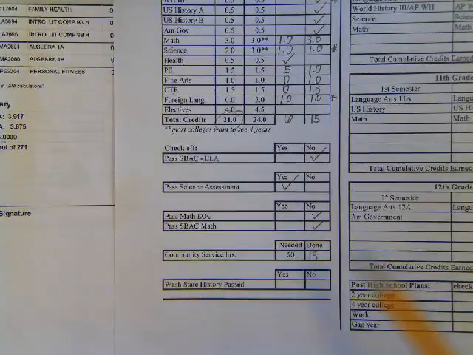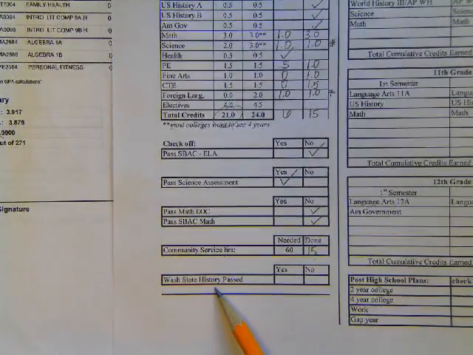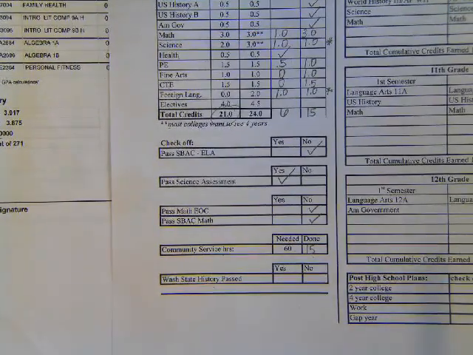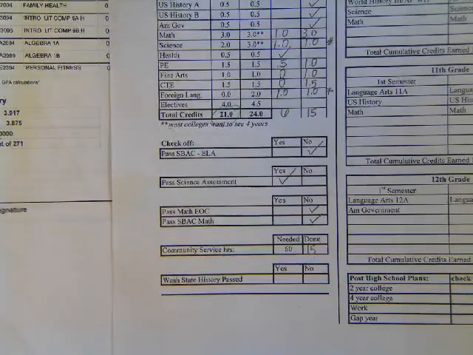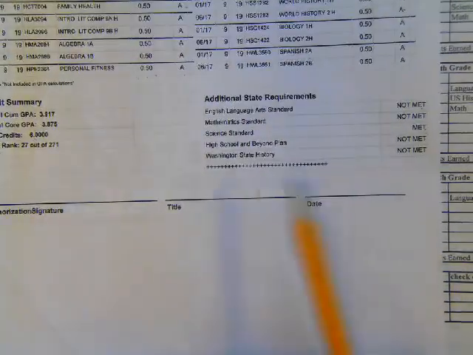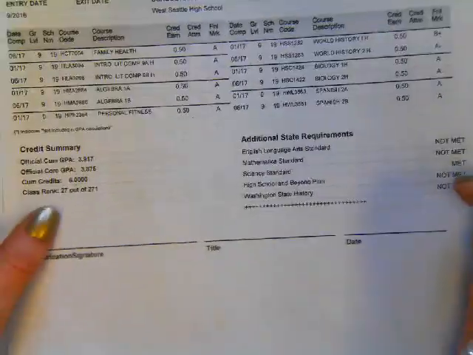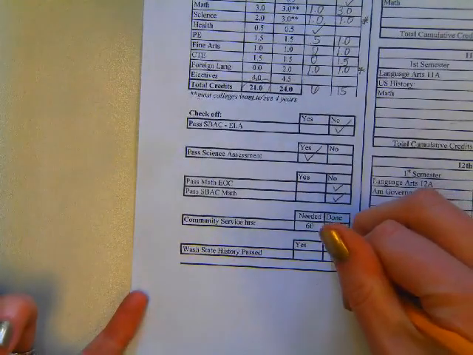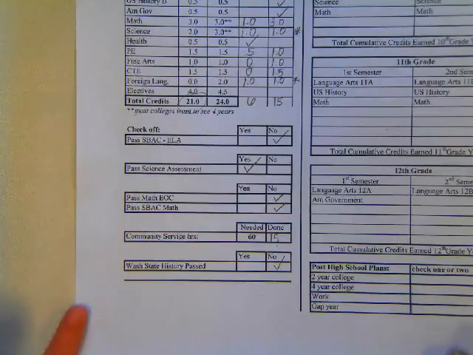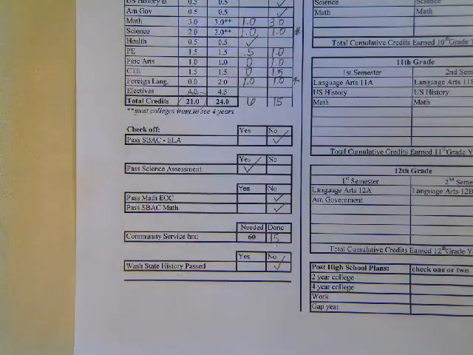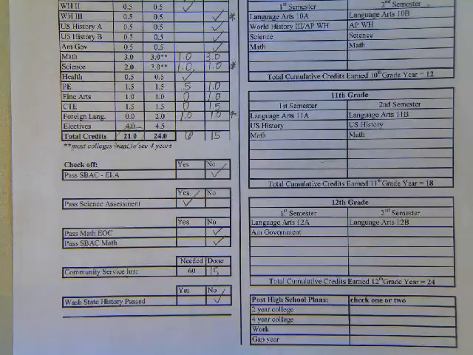So 15 service hours by this point. And then Washington State history, this is a requirement that all of you should have taken and passed in 8th grade. Let's see. And it actually looks like this student did not. So you'll see it, Washington State history right here, not met. So I'm going to check no. And we do have opportunities for you to take and pass that class here at West Seattle. If that's something you need more information on, please see your counselor. We can help you to meet your Washington State history requirement by the time you graduate.